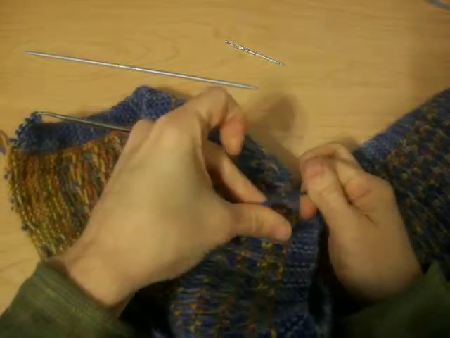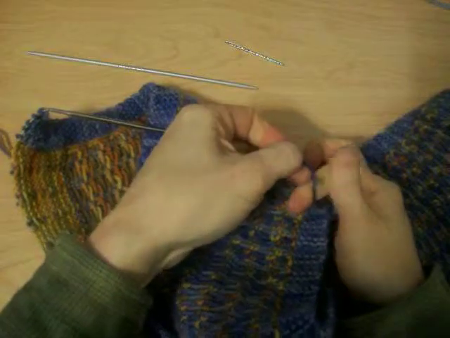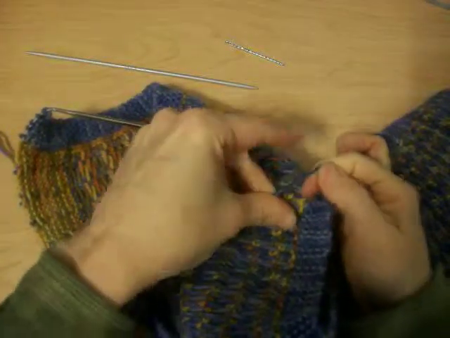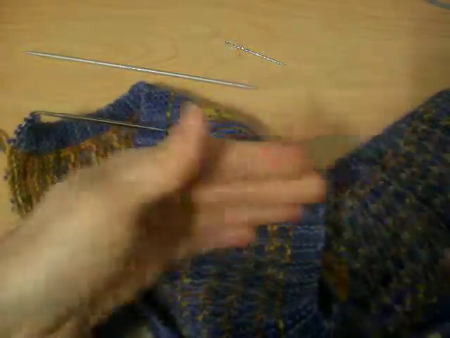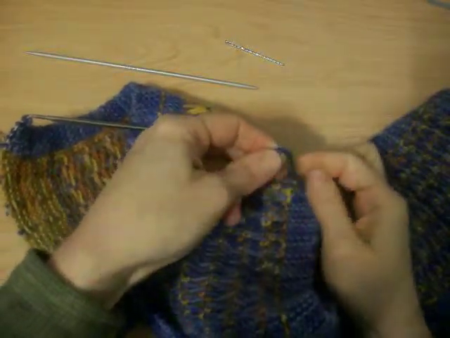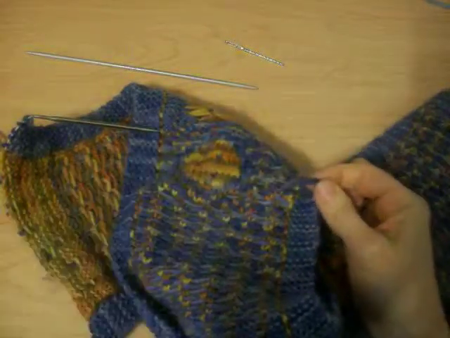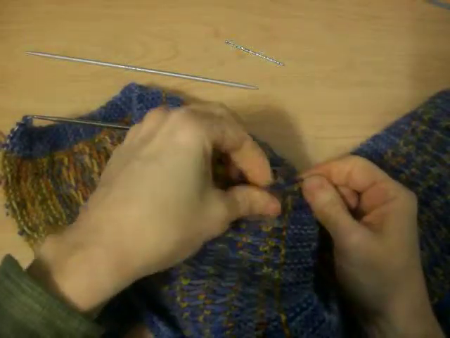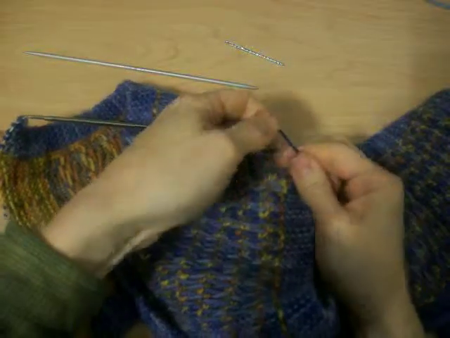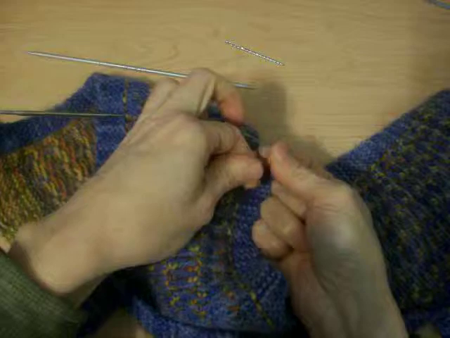Also, you know, some people don't like to spit splice. If you haven't heard of spit splicing before, I'll show you what that means. I'm just gonna moisten my fingers with saliva here, and then rub.